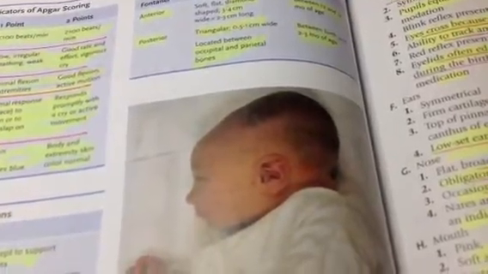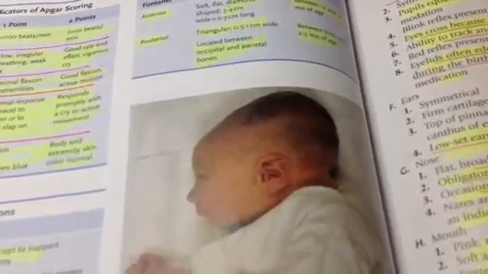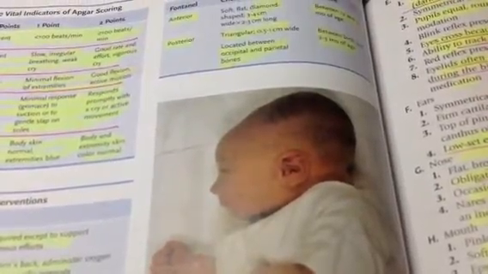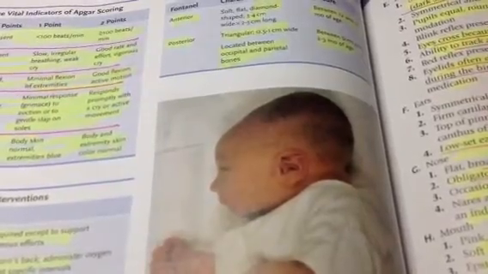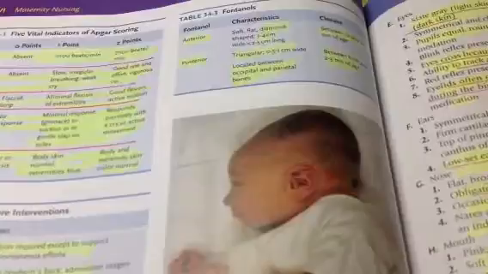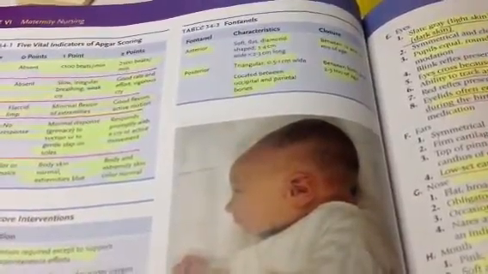Ability to track and fixate momentarily. Red reflex present. Eyelids often edematous as a result of pressure during the birth process and the effects of eye medication. Ears should be symmetrical, firm cartilage with recoil. Top of pinna on or above line drawn from outer canthus of eye. Low set ears associated with Down syndrome.